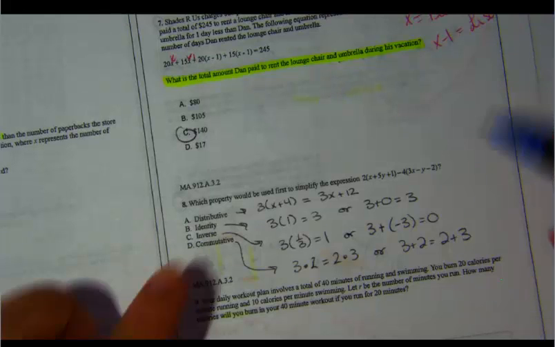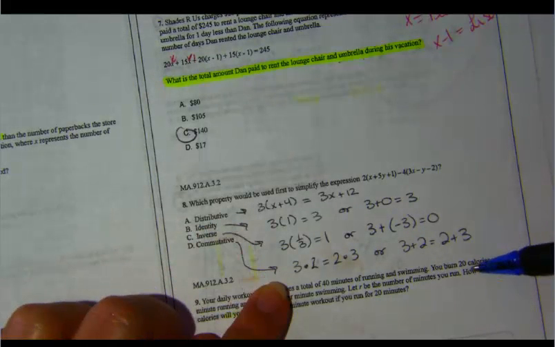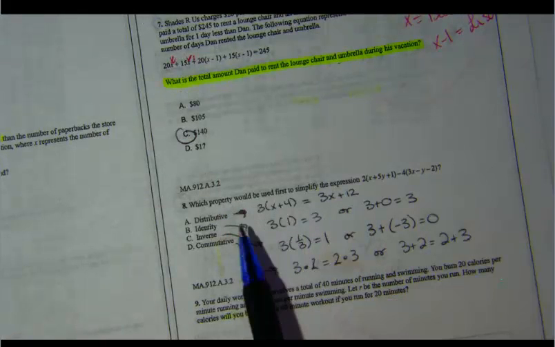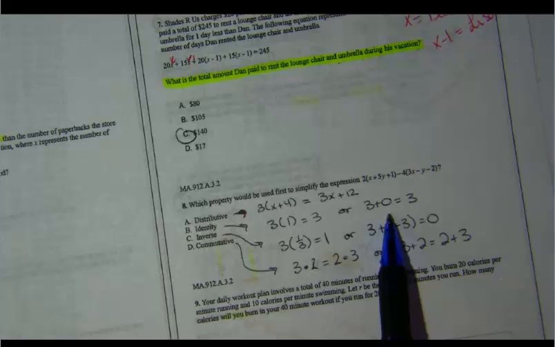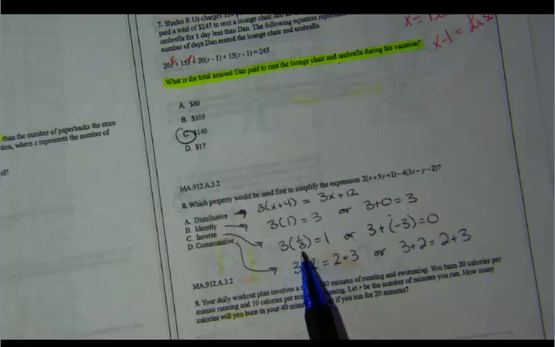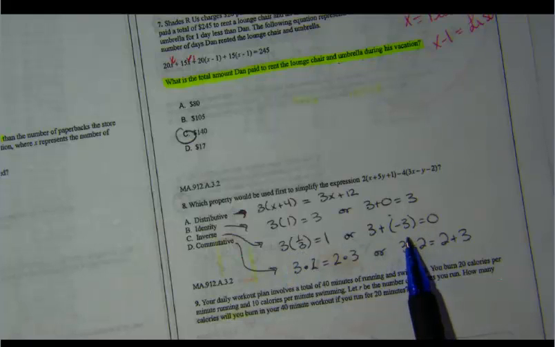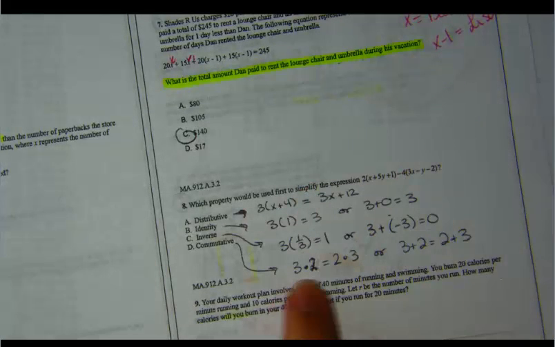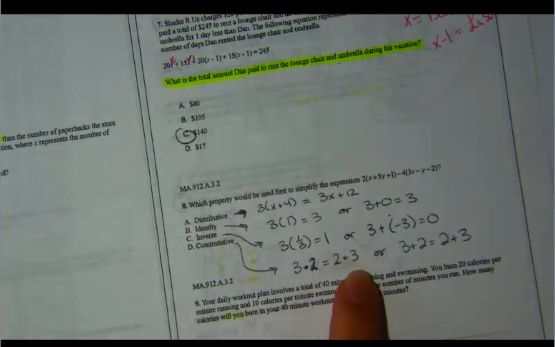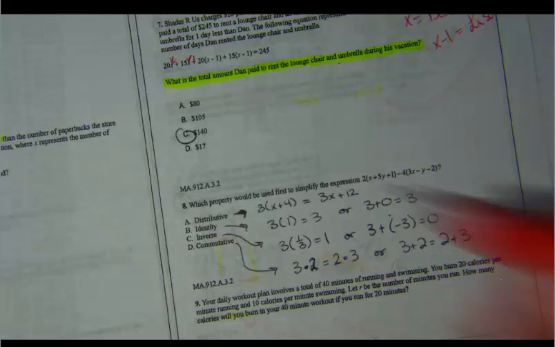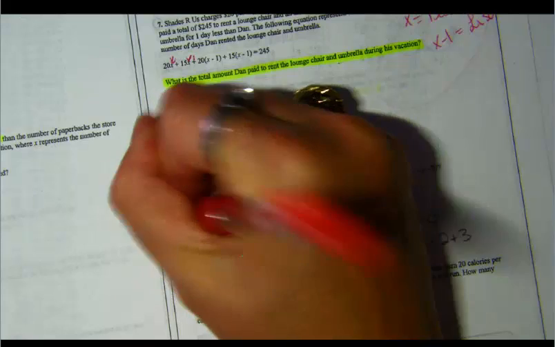Right, so this is kind of just an example of each of the properties. So distributive multiplies in. Identity doesn't change anything. Right, your identity doesn't change. Inverse, you multiply by the reciprocal or you add the opposite. And then commutative only changes the order. So 3 times 2 is 2 times 3. 3 plus 2 is 2 plus 3. So this one is going to be distributive.